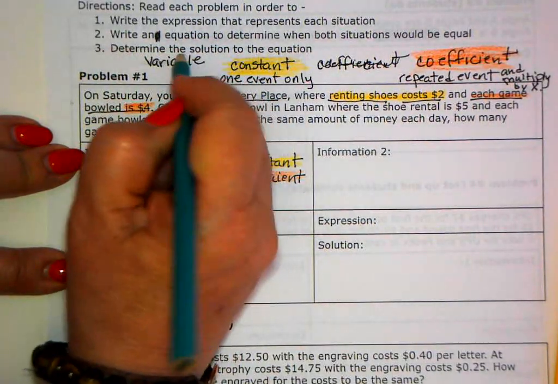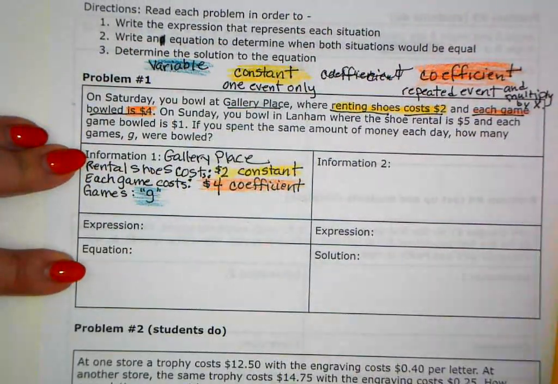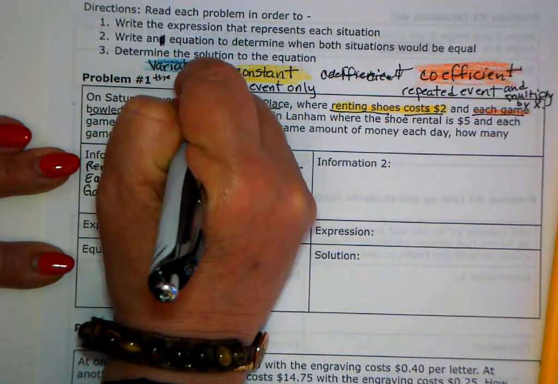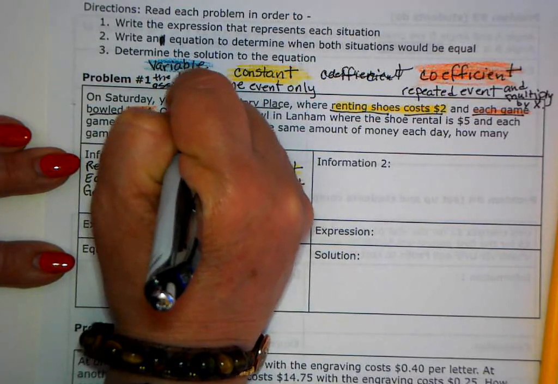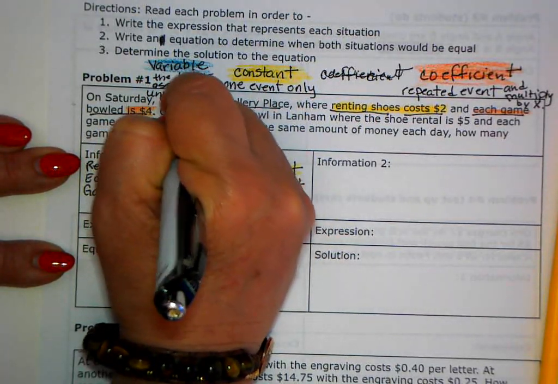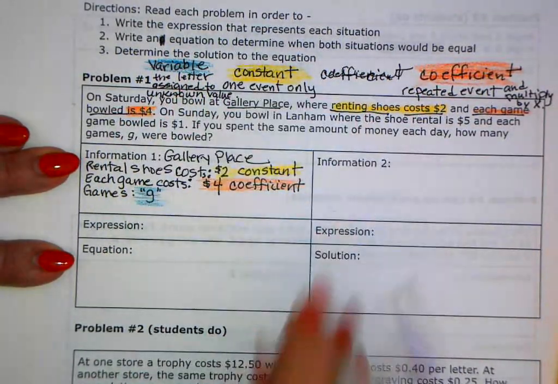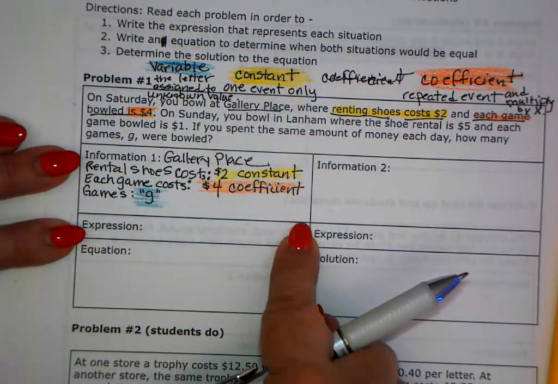And the variable is a letter. So it's the letter assigned to the unknown. So that's where we need to find it, it's the unknown value. This is where we'll have to find that value.